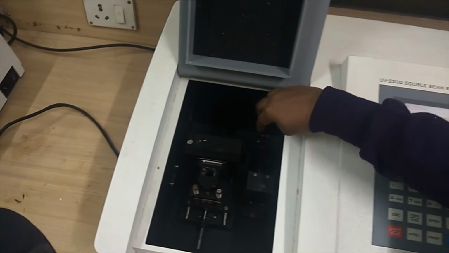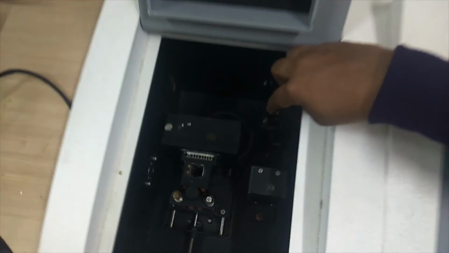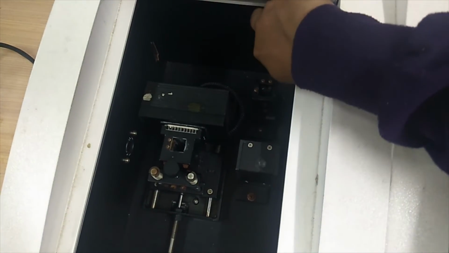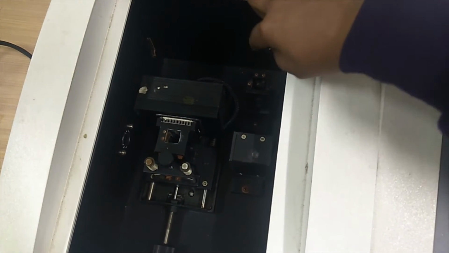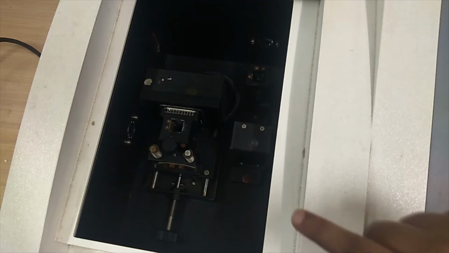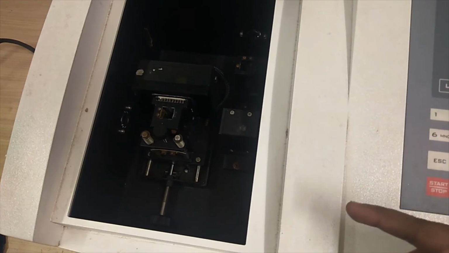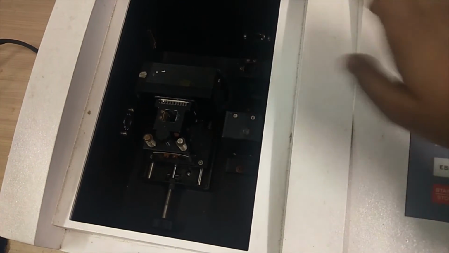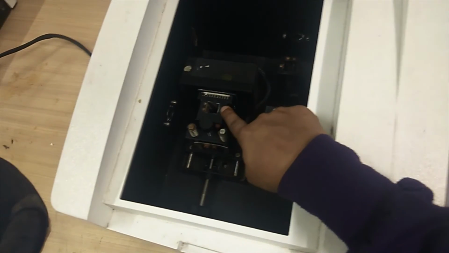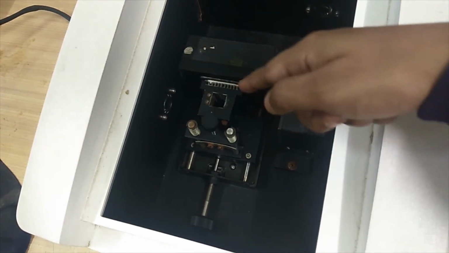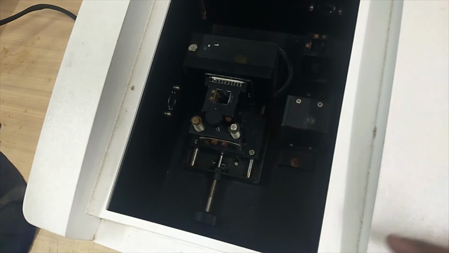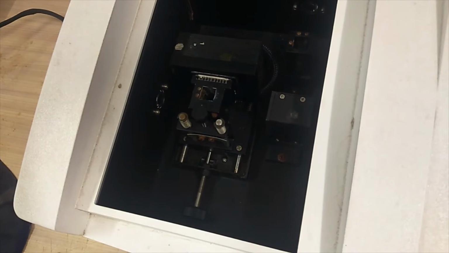So this is the slot for the control sample, and the light always comes here in this direction. This direction and the placement of the cuvette is important, which we'll discuss in the future. And the other cuvette is placed in this cabinet, and the light enters from this side. So that's why we have two beams over here, and that's why the name suggests the double beam spectrophotometer.